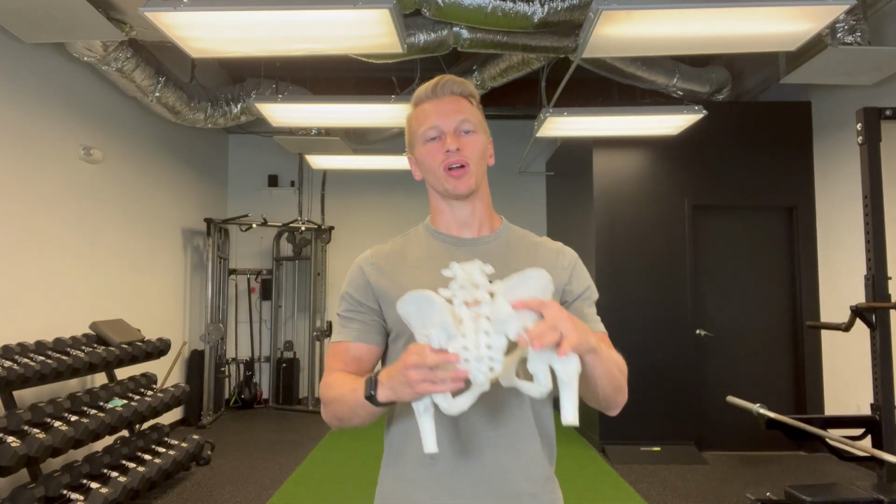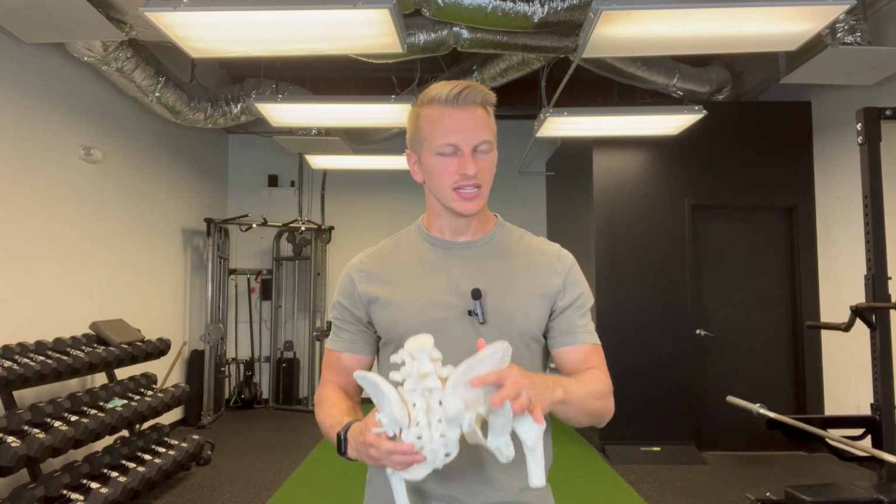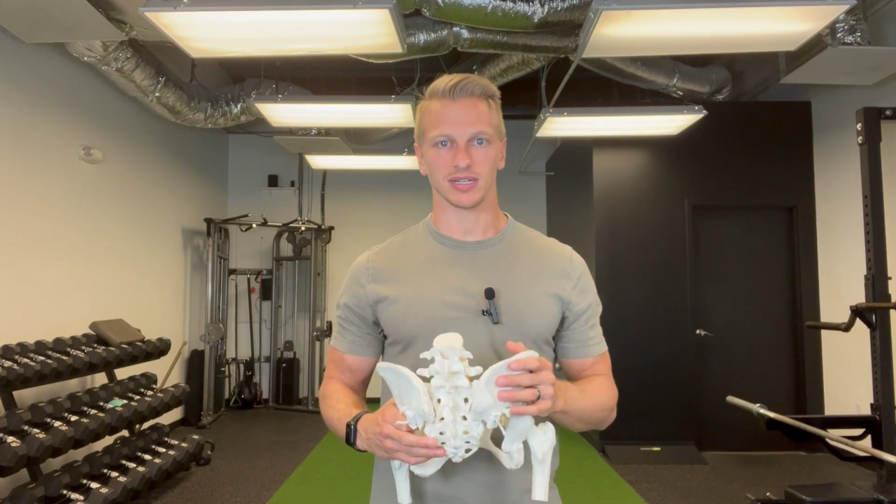So now that we know the problem, let's go through 3 easy exercises that you can start to implement to fix this. Like I mentioned, the first thing we want to do is start to increase the patient's or the client's awareness as to how to get in this greater than 90-degree position and not just totally lose our pelvis position. So what we're going to do here is a unilateral "stretch." I say it in quotations because it is a stretch, but the goal is not to truly stretch things. It's more the awareness and getting into that position.